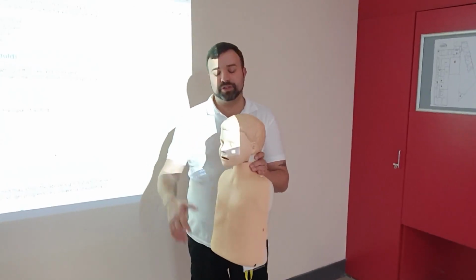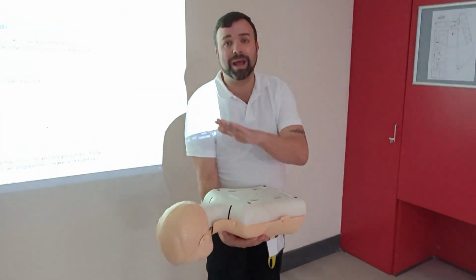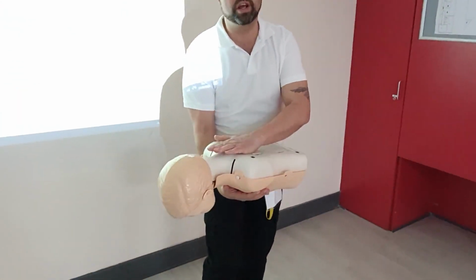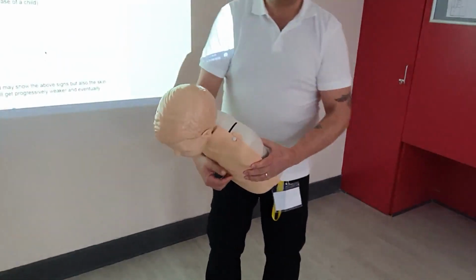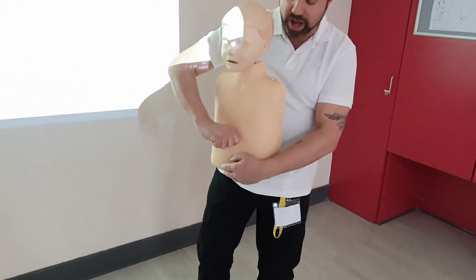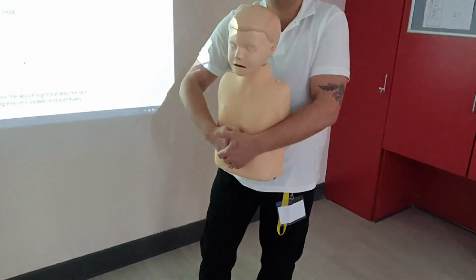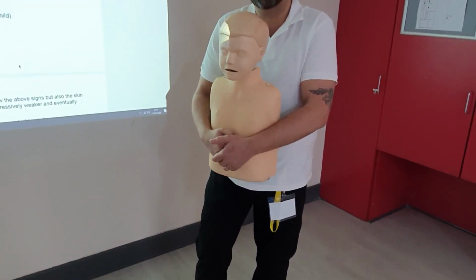And for children, we're going to lean the child forward. So again, we can place them over our knees and we're going to pat them on the back. We just don't go as hard as we did with the adults. Now, for the abdominal thrust, again, we're going to make our thumb, we're going to go under the stomach and we're going to push in and up. We just don't use as much force as what we would with the adult.